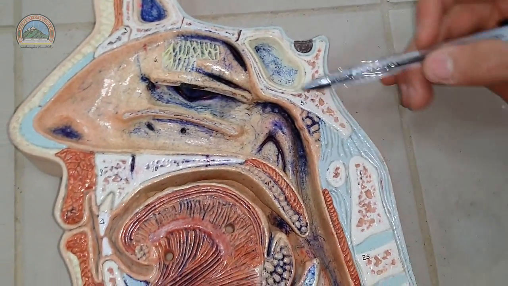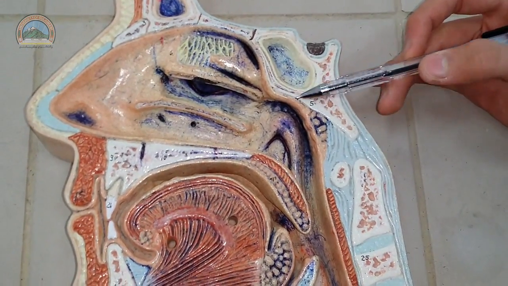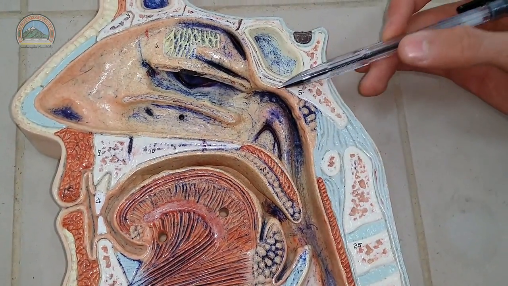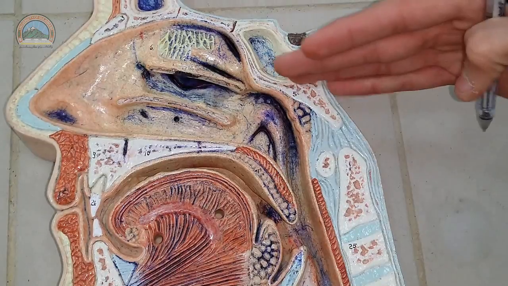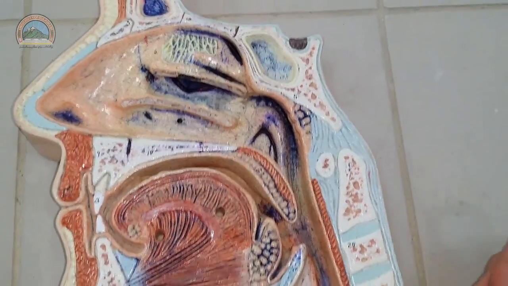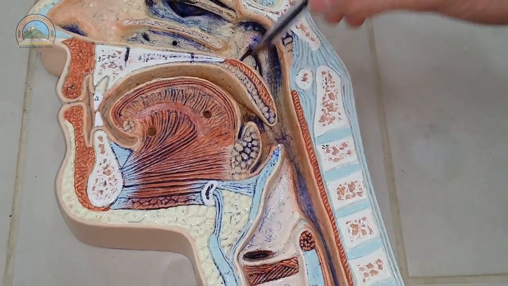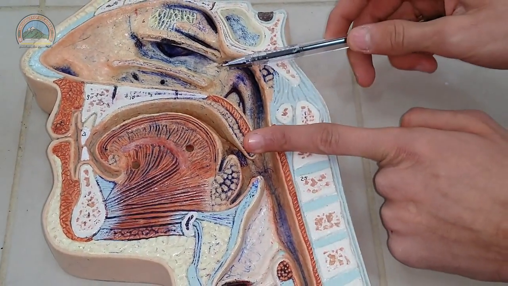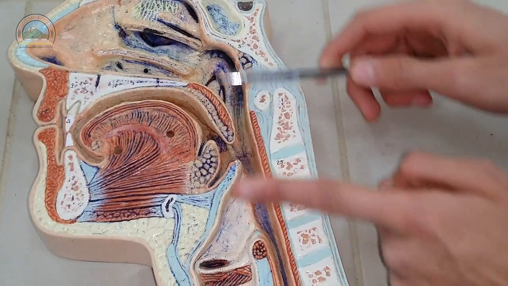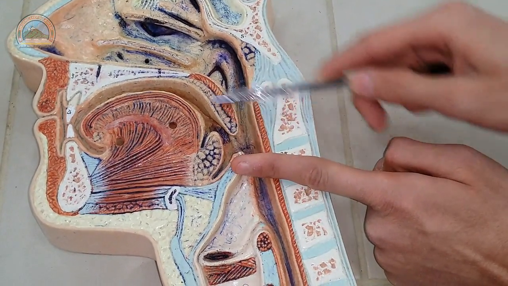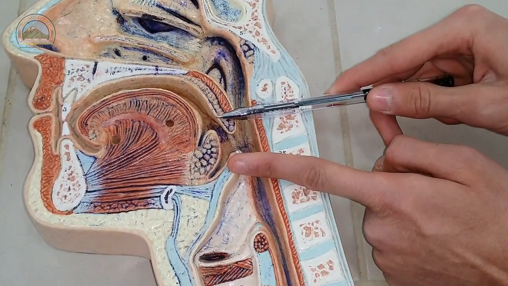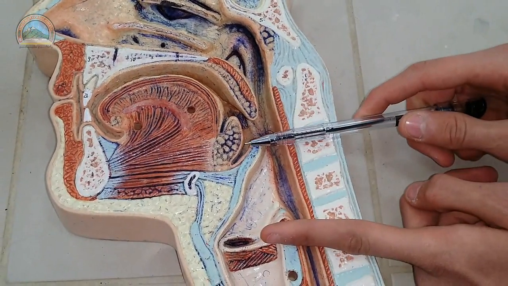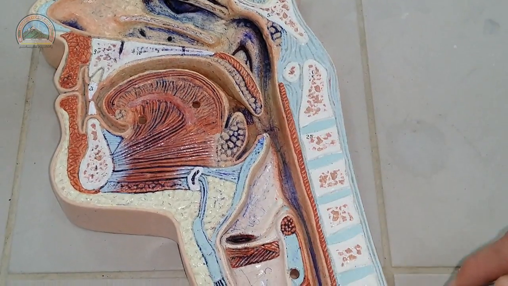Here starting the pharynx. The pharynx starts from the base of the skull. This is the base of the skull, from C1, the atlas, until here, I guess C6. The names: this is the nasopharynx. We have the oropharynx. This is the oral cavity, so this is the oropharynx. And we have the laryngopharynx, because this is the larynx. And then it becomes the esophagus.